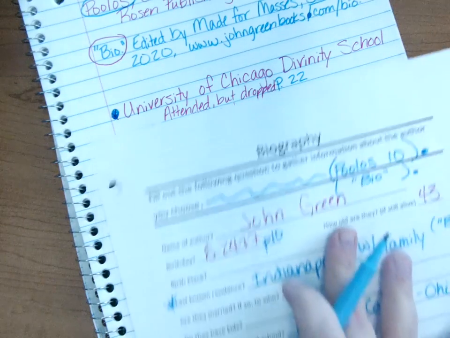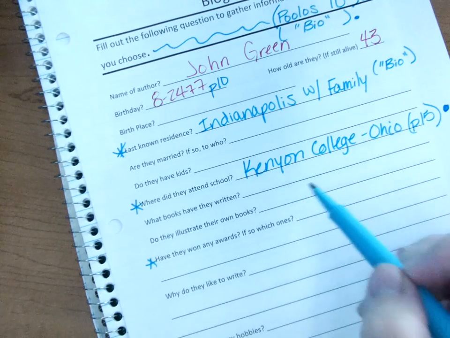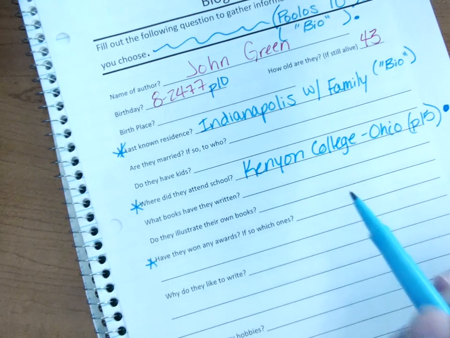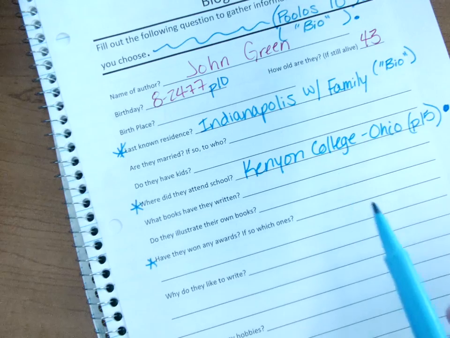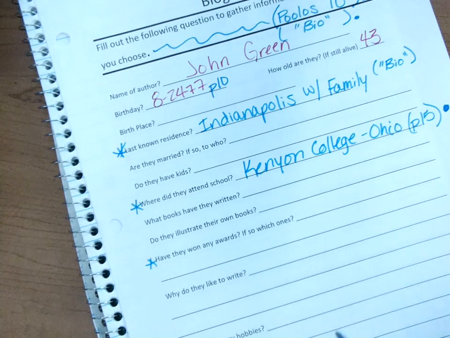So, yeah, it's just notes. Don't think that you have to write full, complete sentences on this. They are just notes. The full and complete sentences will come when we do the graphic organizer, and I will do that in a separate video. All right?